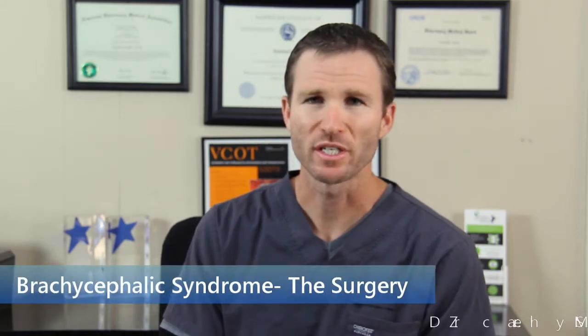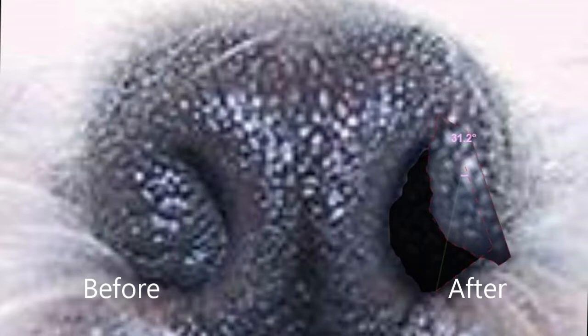So what do we do with surgery? The two most common things that we'll do surgically is address the nose. So we'll do a rhinoplasty, so we'll give them a nose job. And what that does is that allows us to open up those nostrils to a more normal position. Again, we won't have a nose that looks like a Labrador, but we'll have an open nostril so that we can move air in and out.